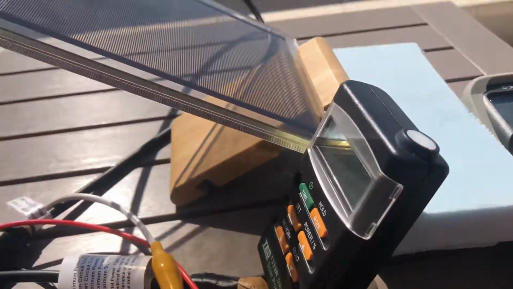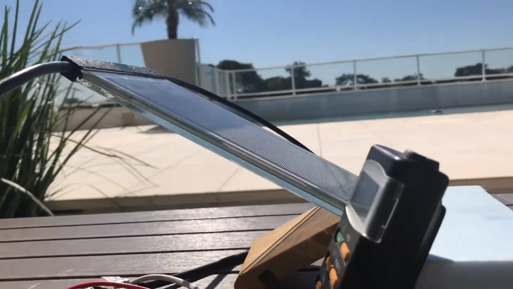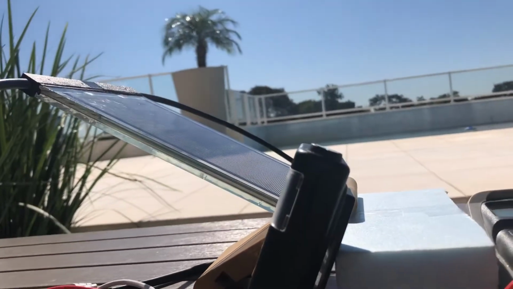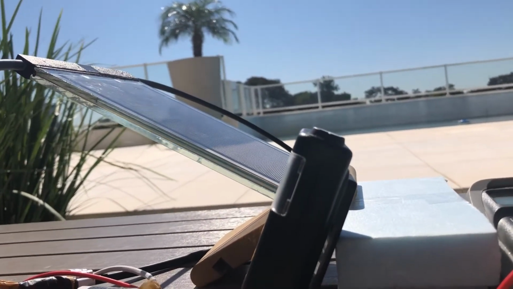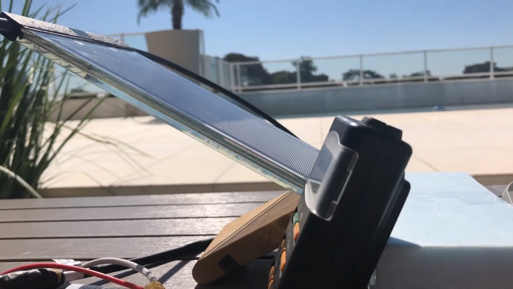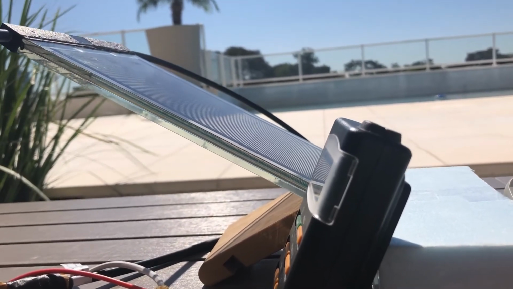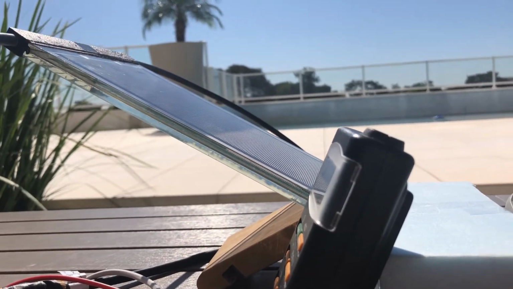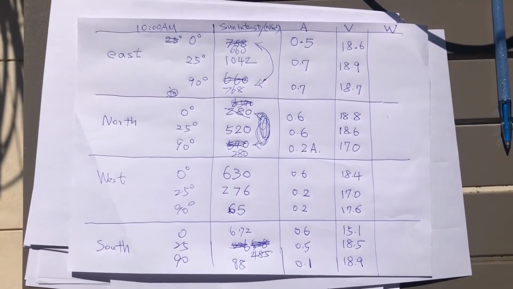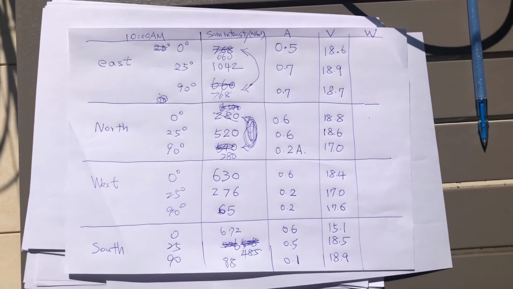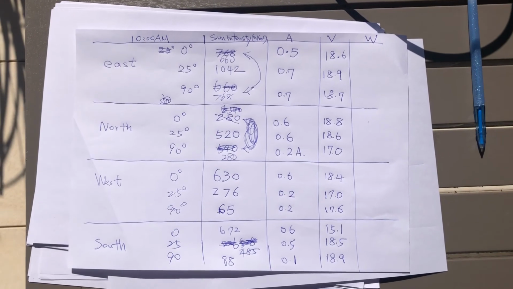Please be sure that when you measure the solar intensity, it is perpendicular to the surface of the solar panel. This is the final result of the testing at 10 a.m. in the morning.